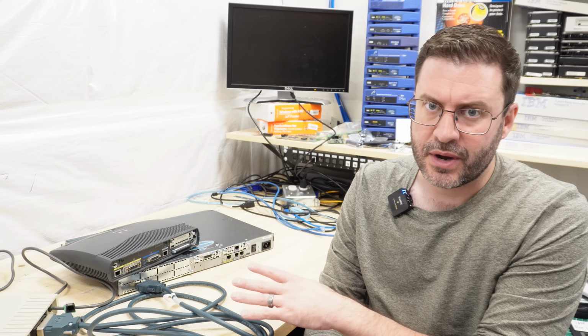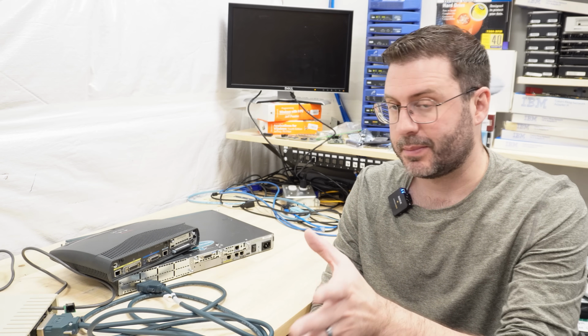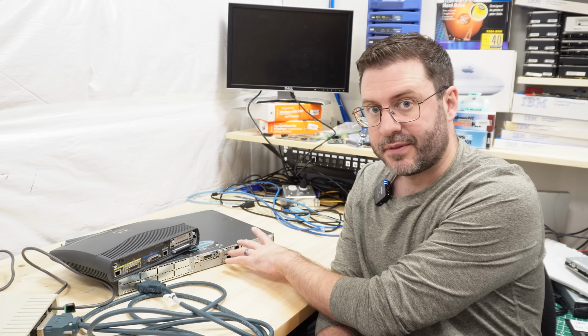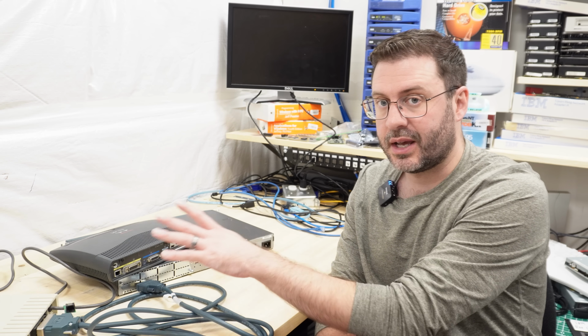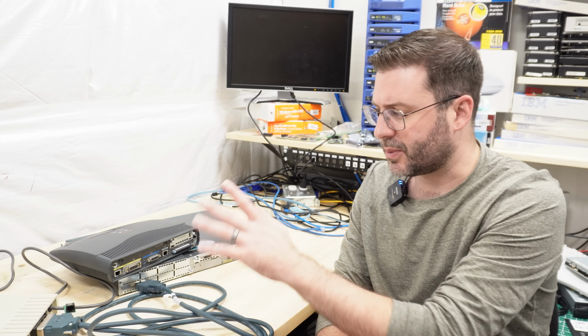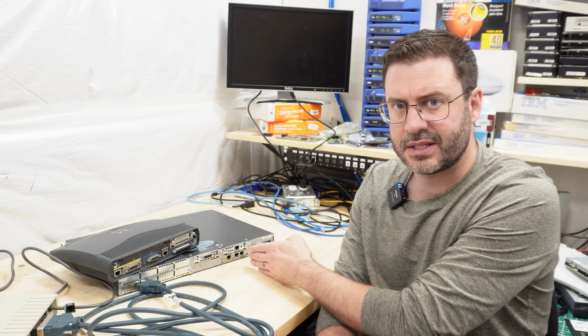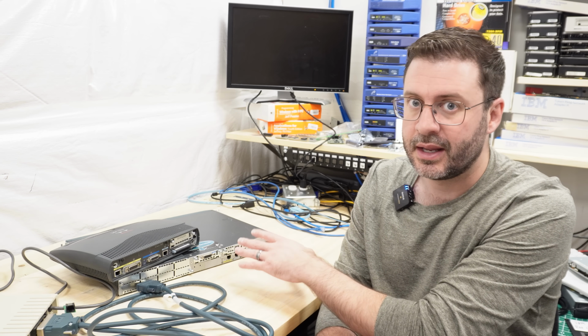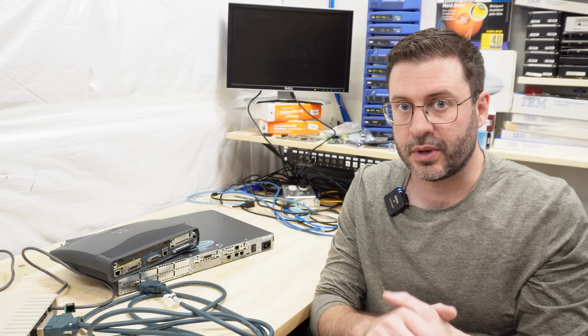T1 was a very common inter-office, across the city, across the state, type of situation, for having a branch office, a local branch of a bank or something in a small town, and then over to headquarters where they've got all their actual compute infrastructure. That's why on this older stuff you see a lot of these serial connections and these T1 CSU DSUs, very common back then in the 90s and into the 2000s as a way to connect disparate locations.